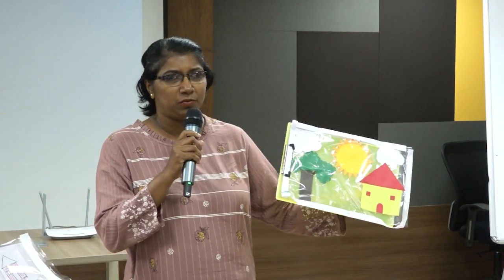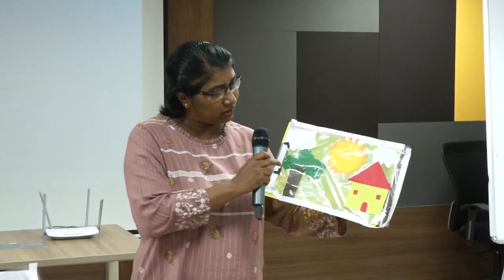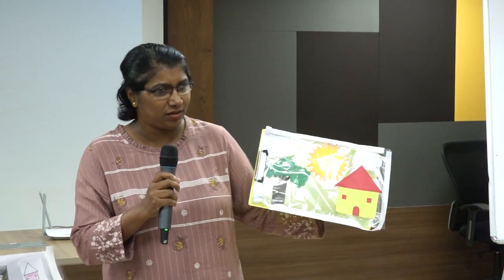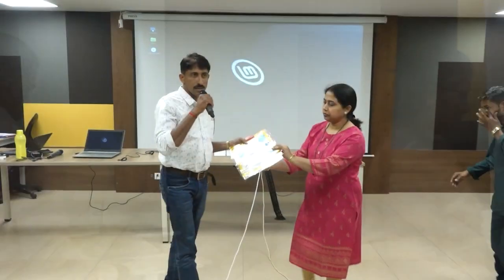As we were told to get the cutouts, I have put the cutouts on different transparencies. Each transparency has one cutout. So we can just shift the transparency as and when needed. Editing is easy, because you can just remove and put. That was not easy earlier. Yes, exactly. Thank you.